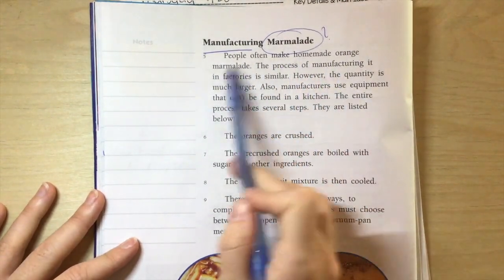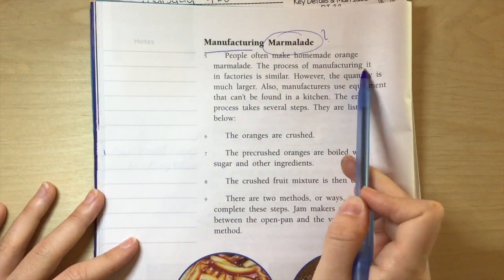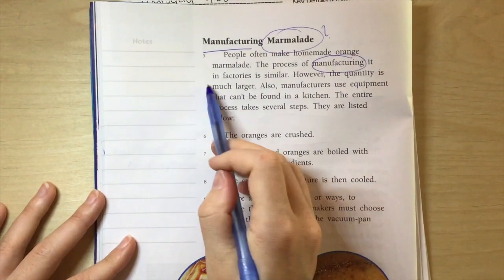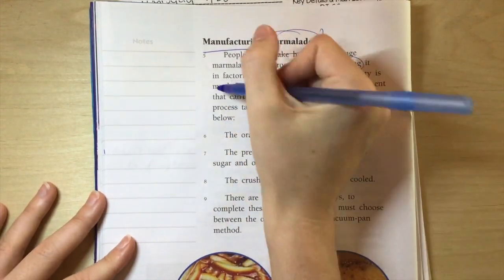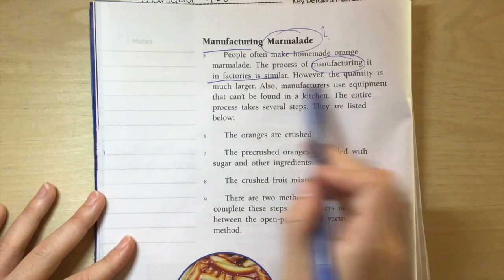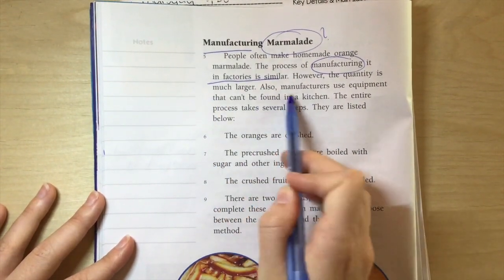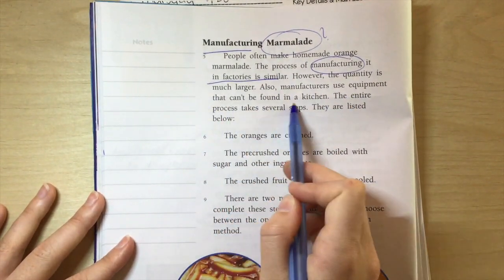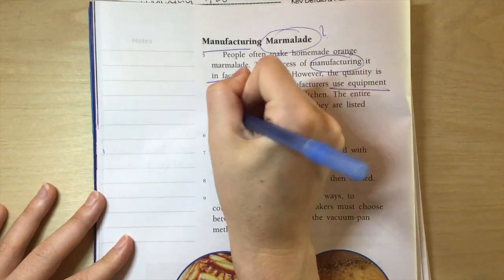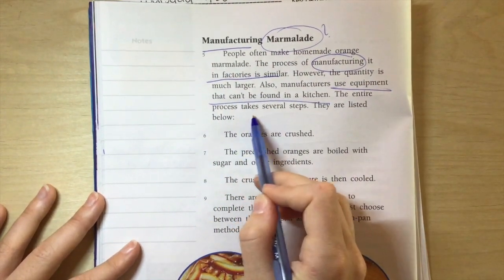People often make homemade orange marmalade. The process of manufacturing, ooh, there's that word, in factories is similar. However, the quantity is much larger. Also, manufacturers use equipment that can't be found in a kitchen. The entire process takes several steps.